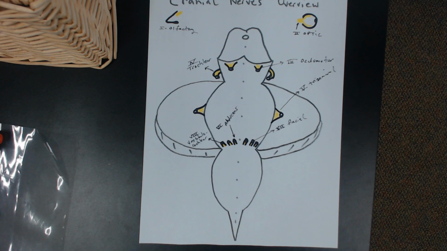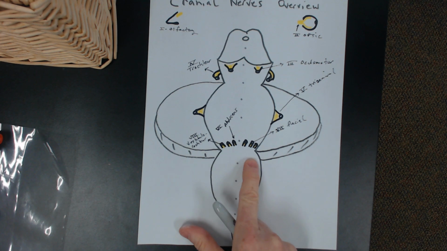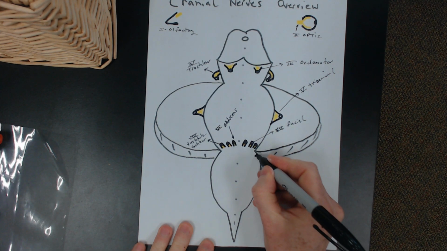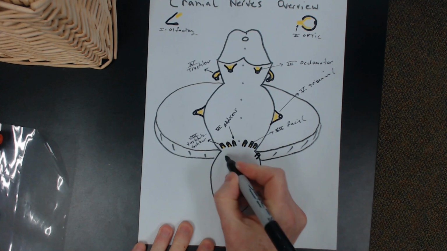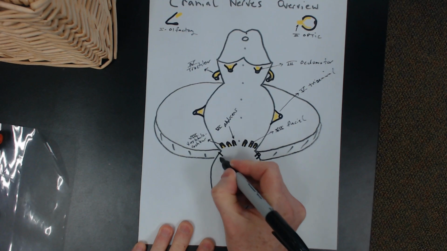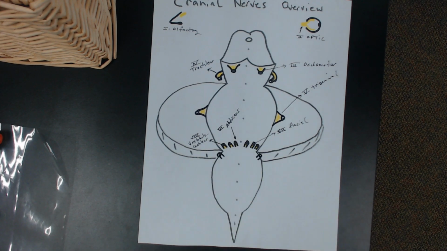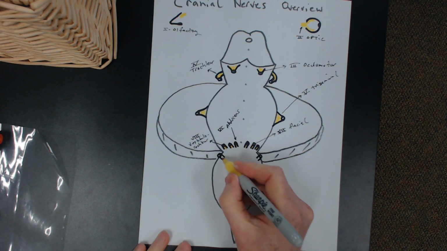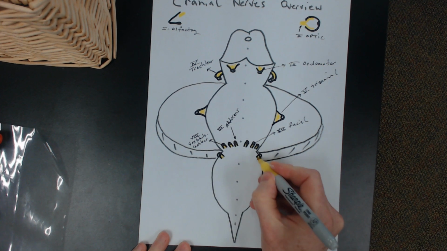Okay, the first one that we're going to talk about that originates in the medulla is cranial nerve number 9. Cranial nerve number 9 sits right here. Does anybody know cranial nerve 9? Glossopharyngeal. Good, yeah. So cranial nerve number 9 is glossopharyngeal.